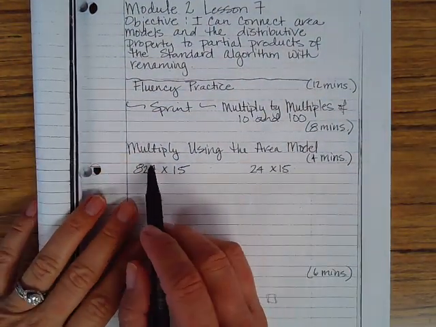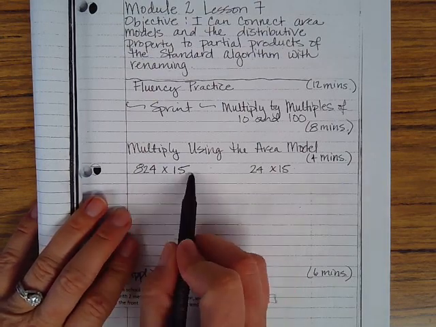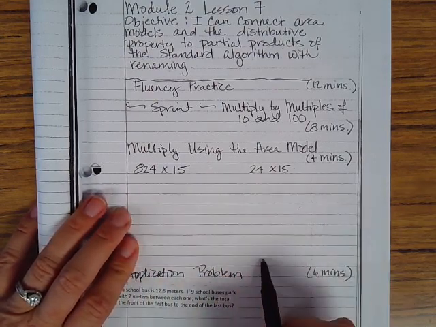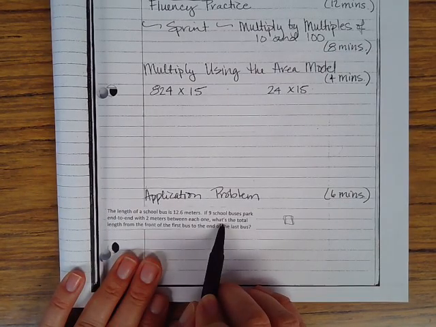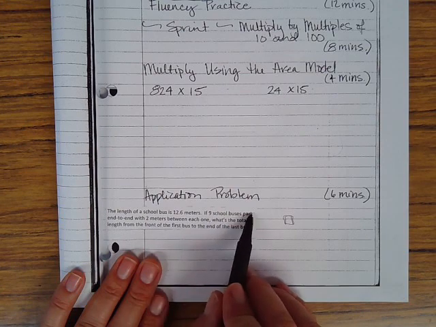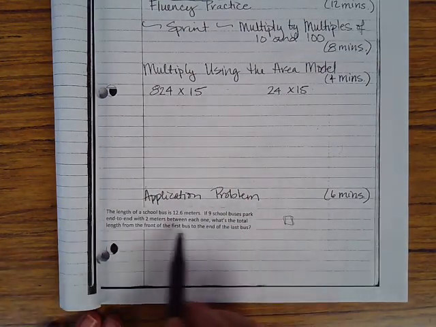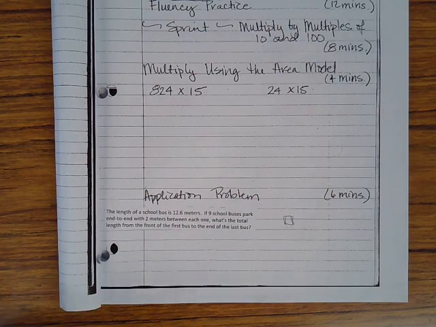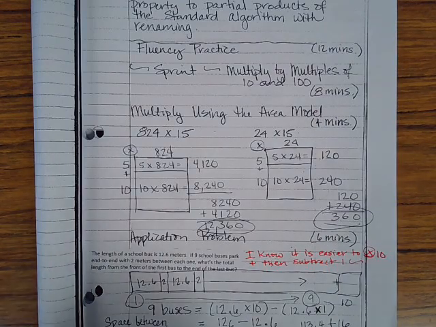So you are going to draw an area model to solve this problem and this problem here. And then the application problem, you're figuring out the length of 9 school buses all the way lined up. Don't forget the 2 meters in between. We'll come back in 5 minutes and we will check. Go ahead and begin.